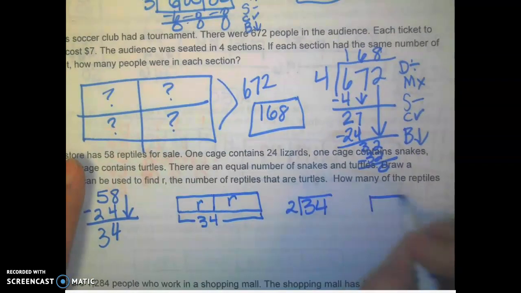You can use your same steps. This time I'll do the traditional method and the box method at the same time so you can watch.